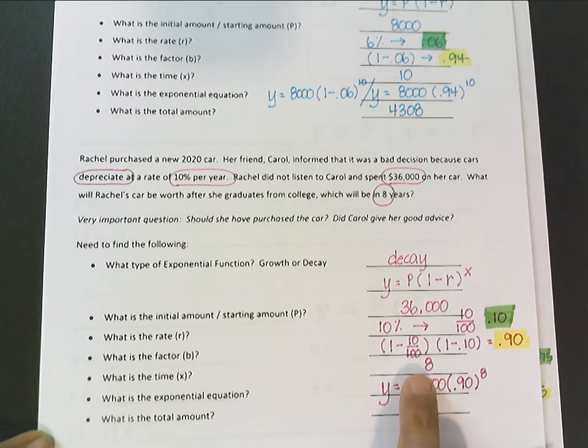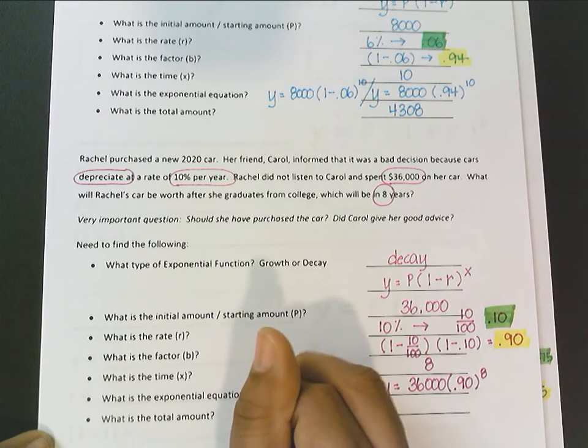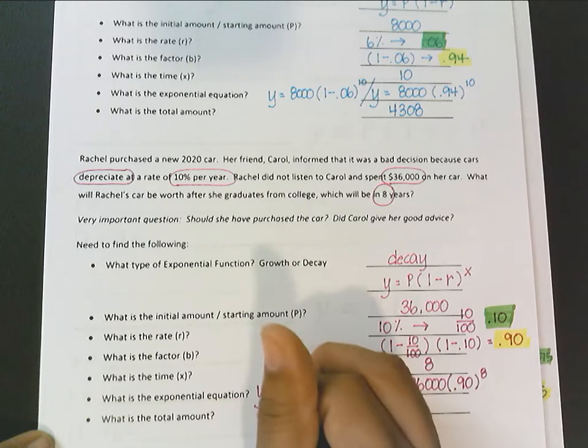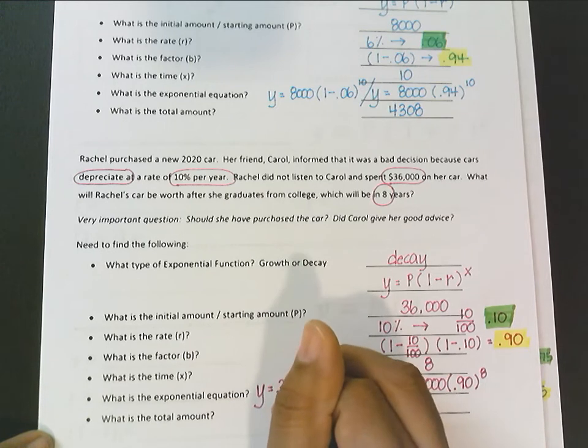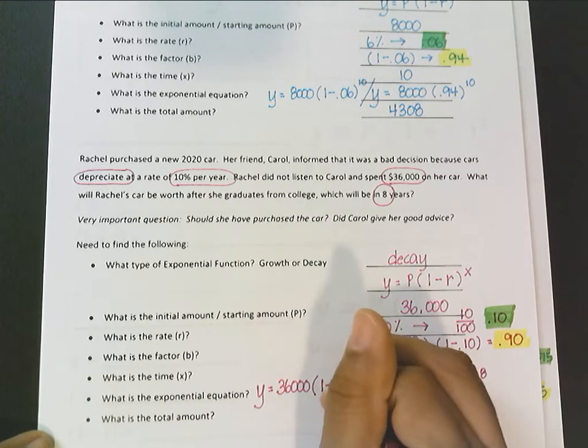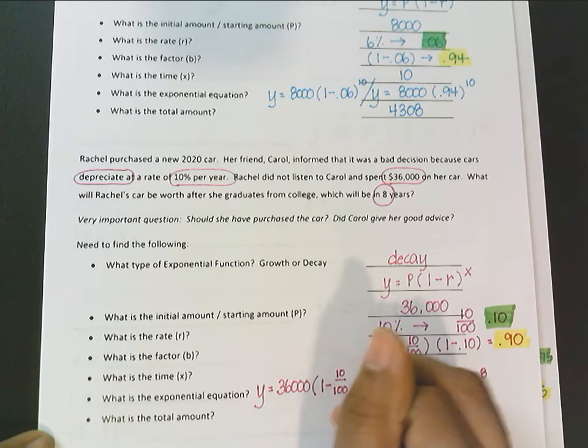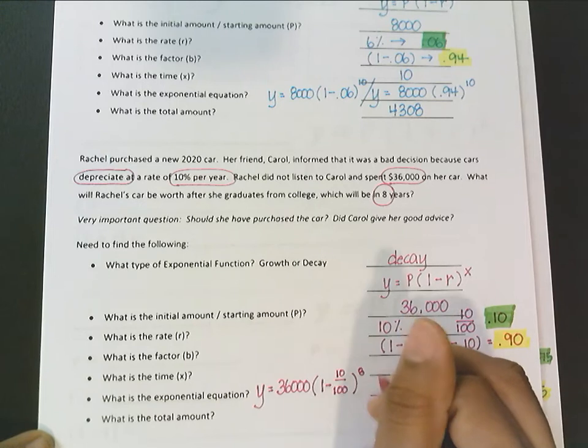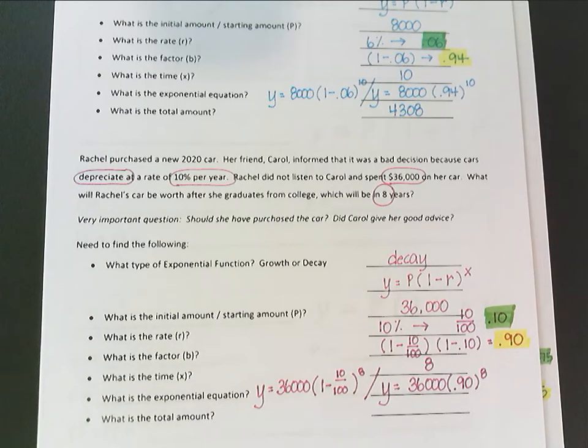But if you didn't want to do the work, then you would just write your equation as y equals 36,000 times 1 minus 10 over 100 to the power of 8. However you want to do it.